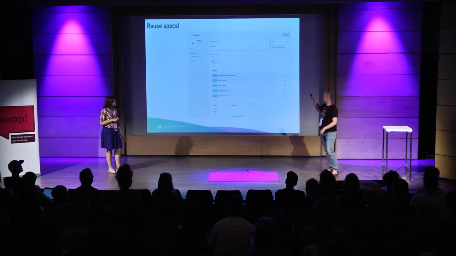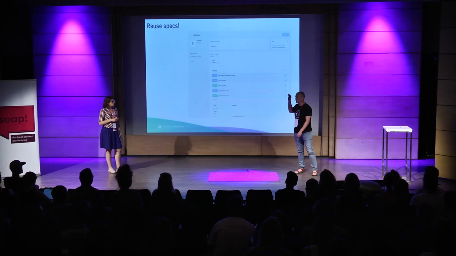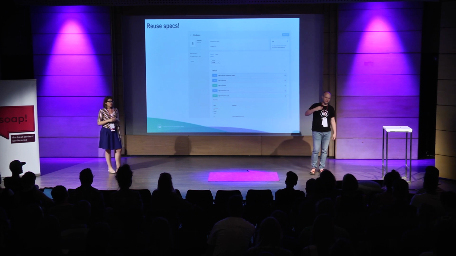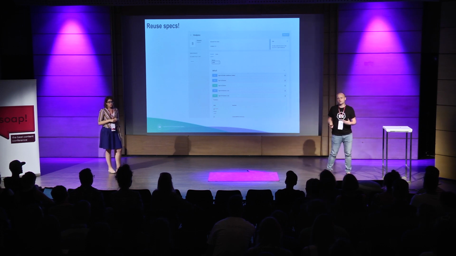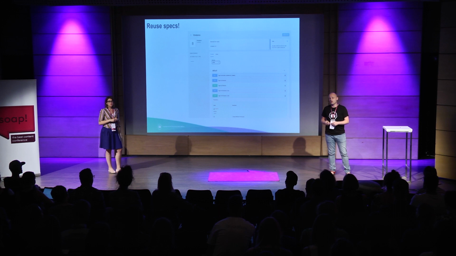So you can see here a different service, but the same view from the catalog, where you have a WordPress application, and you don't see raw documentation, but an interactive console generated out of the OpenAPI specification.